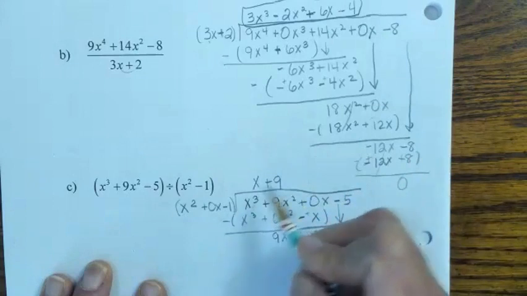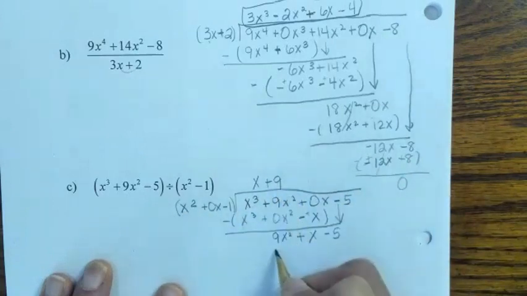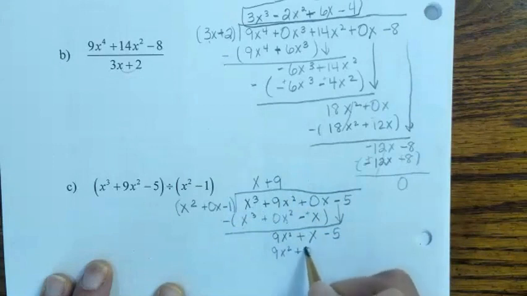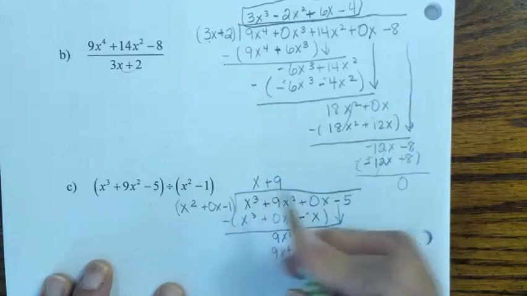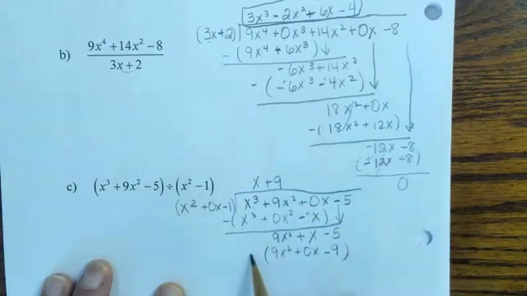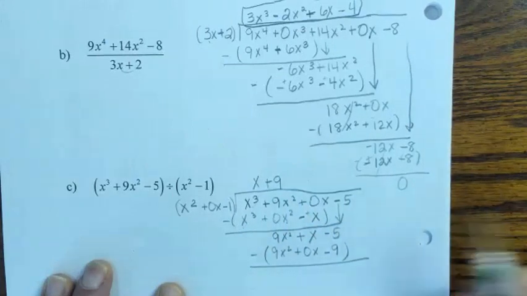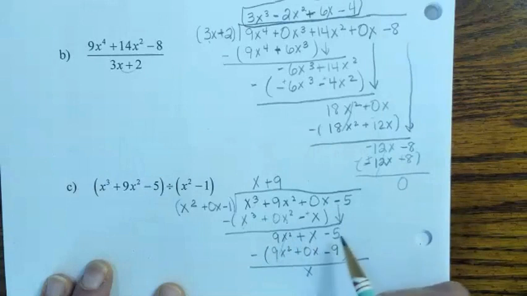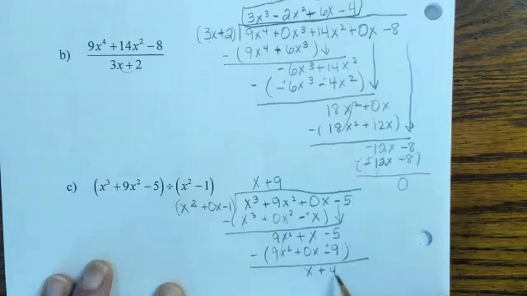9 times all of this, so 9 times x squared is 9x squared. 9 times 0x is 0x. And 9 times negative 1 is negative 9. And then I'll subtract. So 9x squared minus 9x squared, gone. X minus 0x is just x. Negative 5 minus a negative 9, that makes that plus 9, would be plus 4.